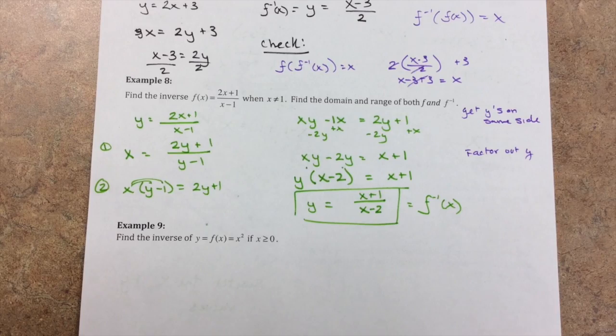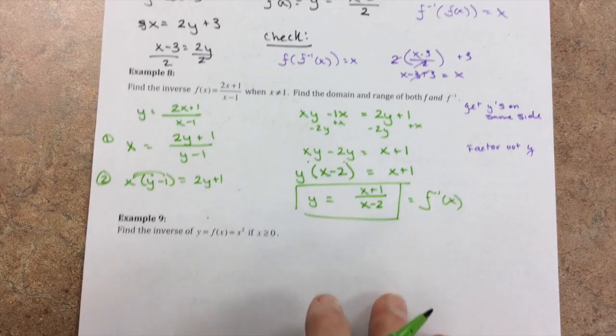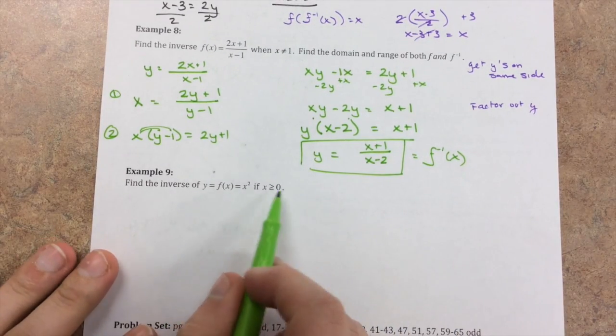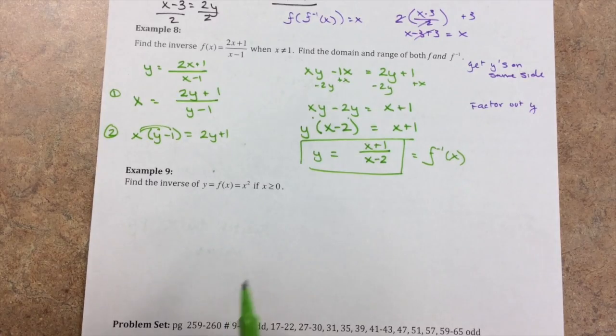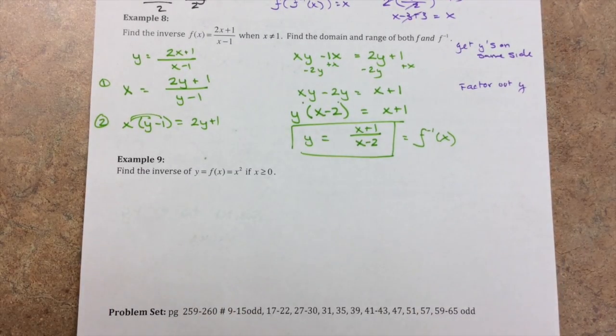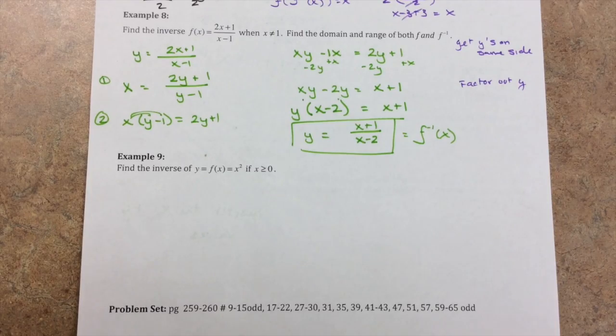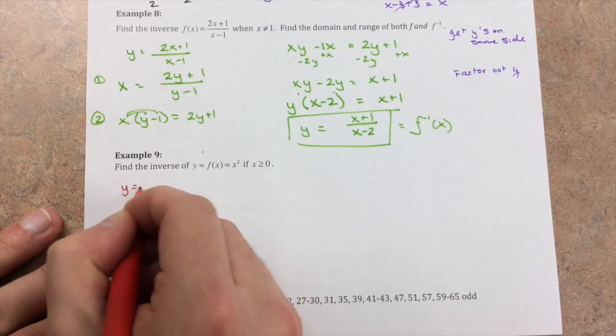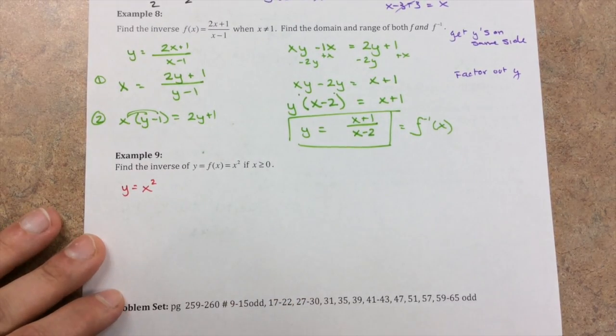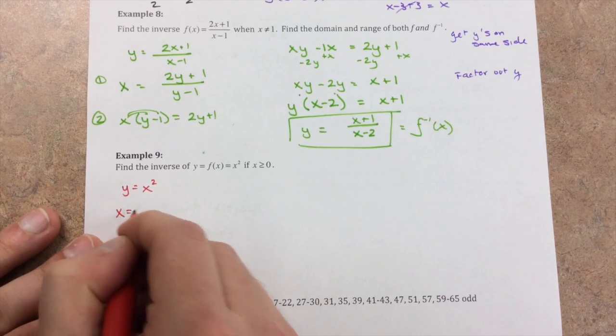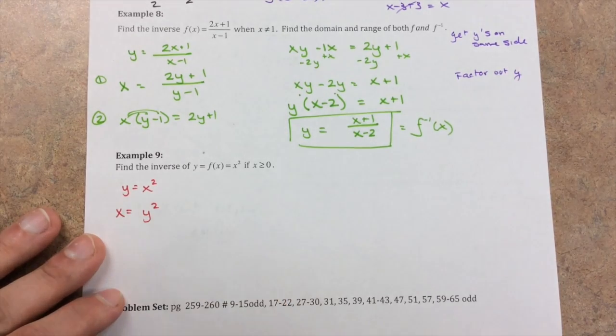So let's try one more of these. Find the inverse of x squared as long as x is greater than or equal to 0. So step 1, write it in terms of y. Let's do this in a different color. So we have y equals x squared. So we have x equals y squared.